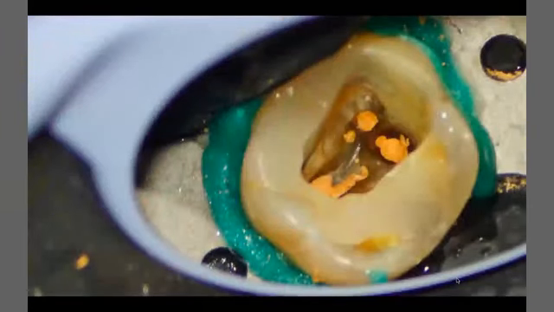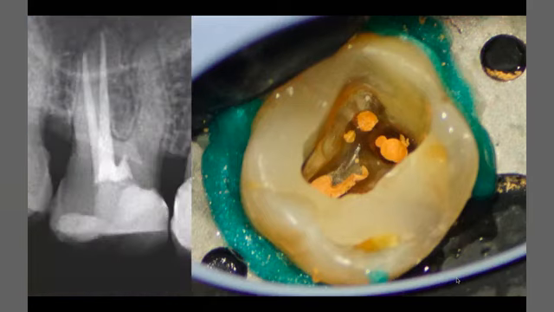Yes, this one. If you see this axis and you can see clearly the data for MB1, MB2, buccal and palatal, you will see that everything looks great. But according to the X-ray, you can see that we have a missed mesial root because of calcification. Because of the calcified mesial root, the previous dentist couldn't negotiate the root canal.